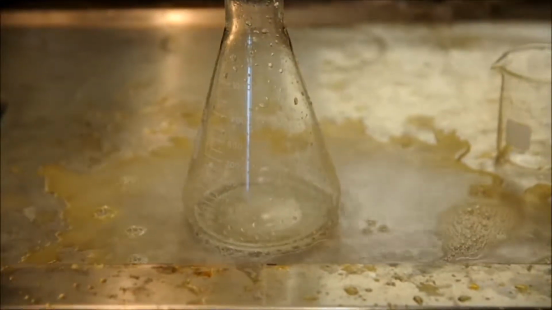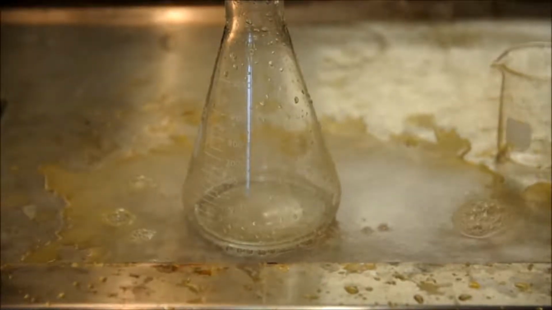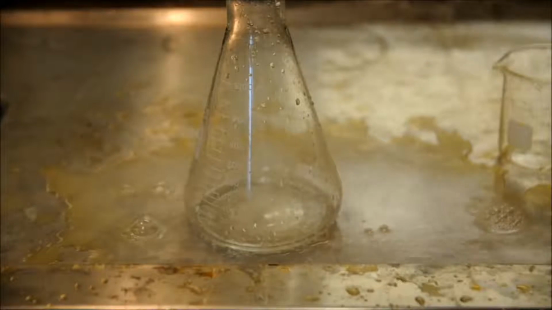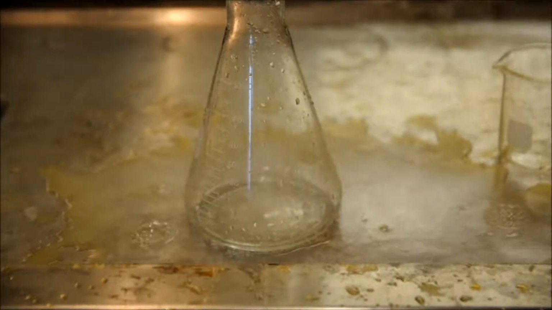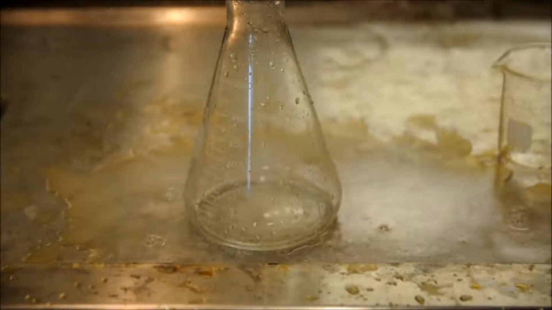Now that water does contain potassium, which was our spectator ion, and it does contain iodide ions because that was a catalyst and it is shot out at the end of the reaction.